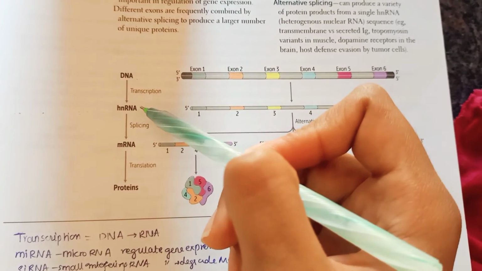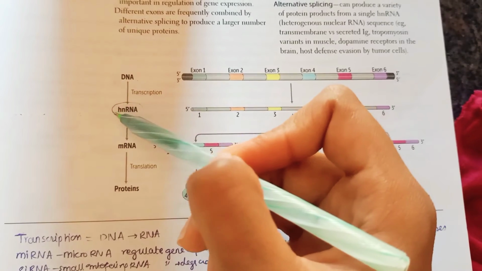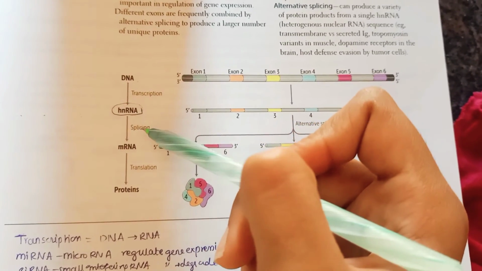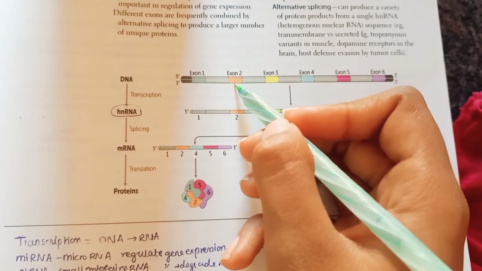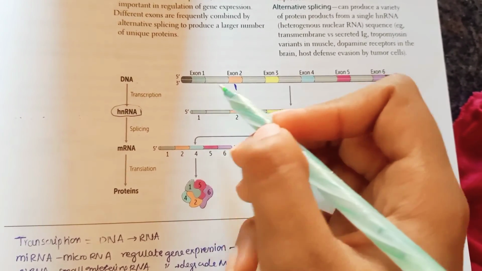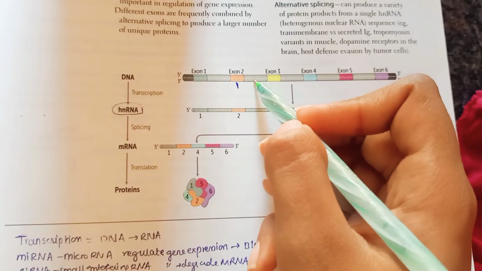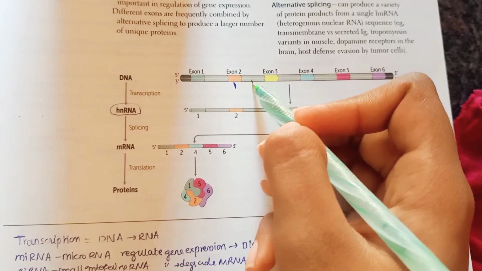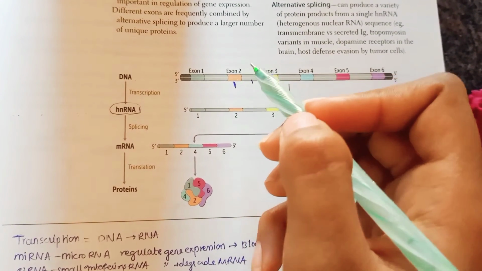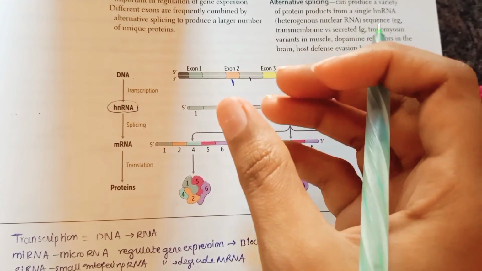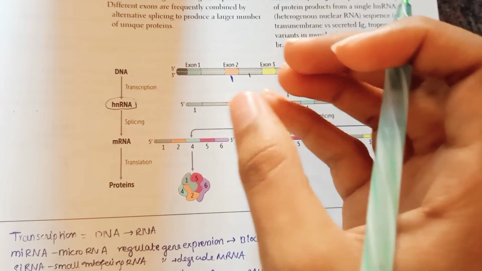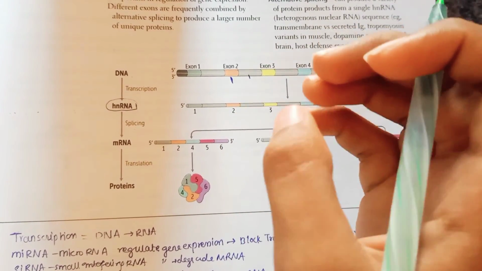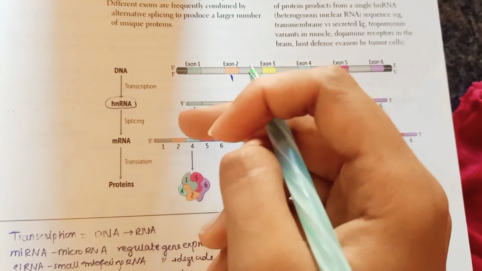Especially this DNA should undergo transcription and form hnRNA, and this hnRNA should undergo the process of splicing. That is, we need to remove all the introns. Actually, exons contain the actual genetic information, whereas introns regulate gene expression. So introns are also required, but introns are present only inside the nucleus. Once they step out of the nucleus, only exons are present. Introns are all removed by means of splicing.